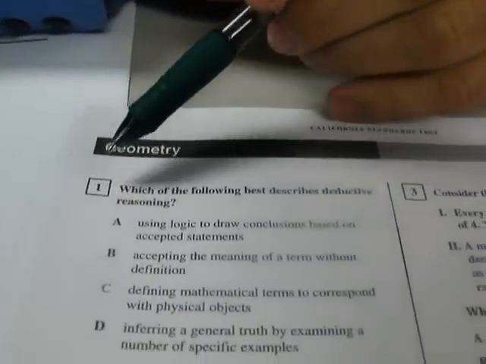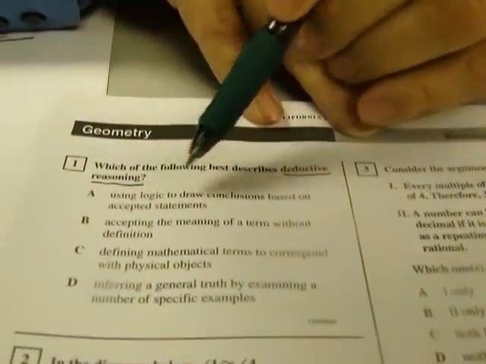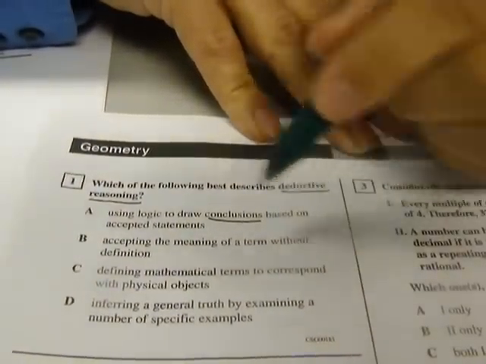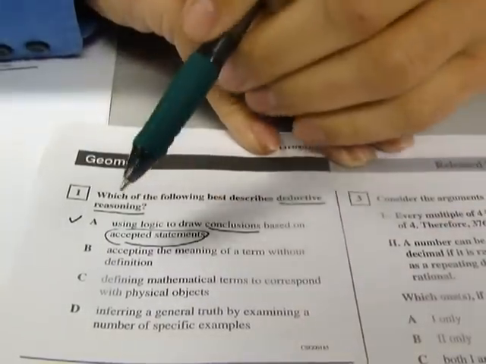This is problem 1. It says, which of the following best describes deductive reasoning? So we got this word deductive. Deductive tells us that we're going to use logic, known information, to find new information. So let's find the one that sounds like that. A says using logic to draw conclusions, that sounds like new information, based on accepted statements. So that's known information. So that sounds really good. Okay, let's see if anything's better.